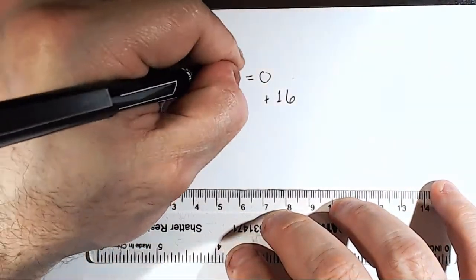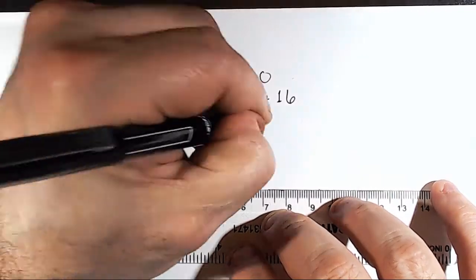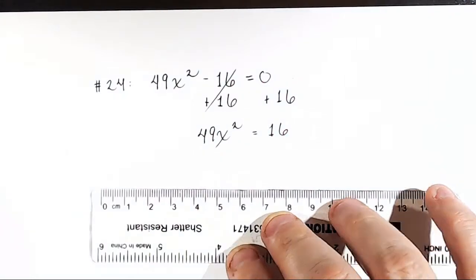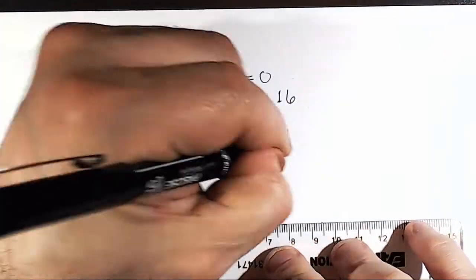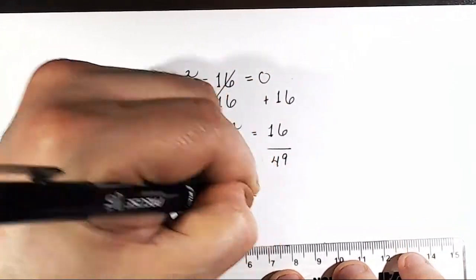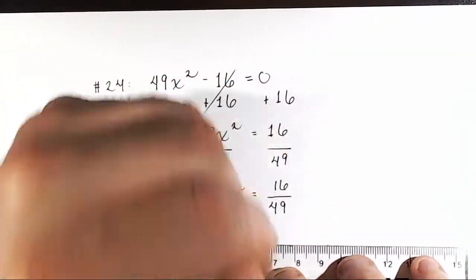Now I've got 49x squared equals positive 16. Divide both sides by 49, and I have x squared equals 16 over 49.